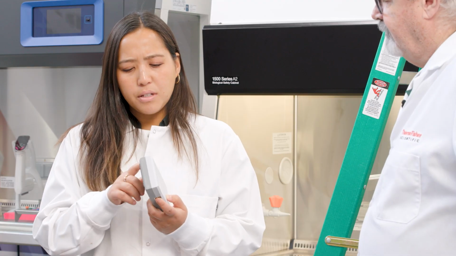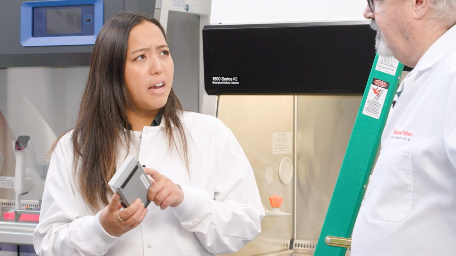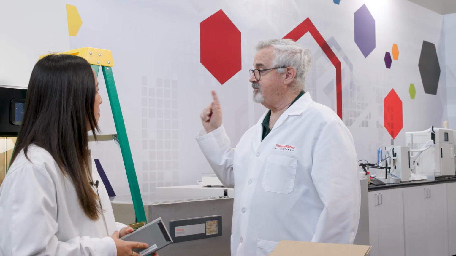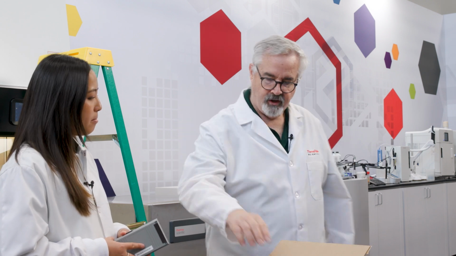I see the power supply and the Ethernet connections. How do you connect it to the BSC? There's a USB-B port on top. We have this cable to connect the cabinet to the gateway. Then we'll connect the gateway to the system with an Ethernet cable to test the connection and get the data.